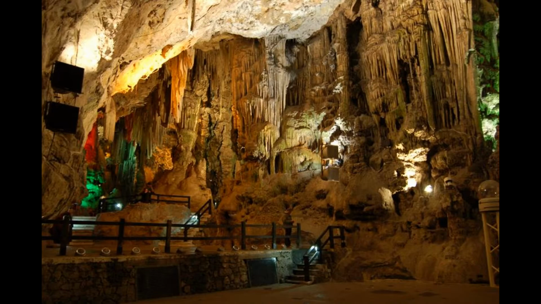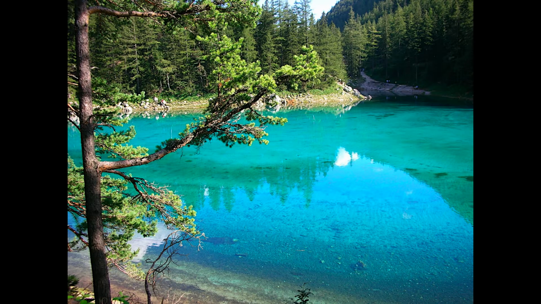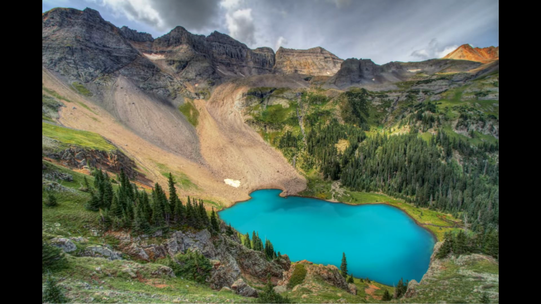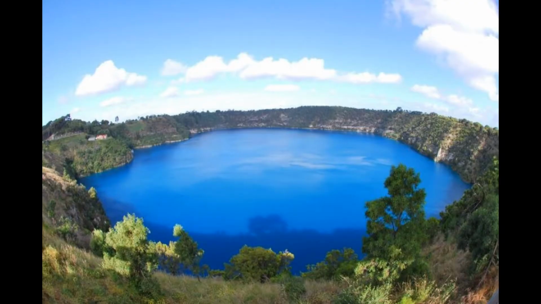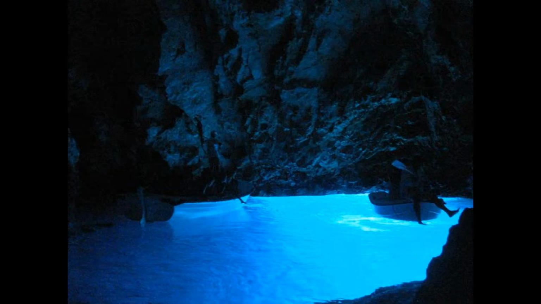Finally, we'll just take a look at our blues, which contain magnesium, chlorine, and hydrogen. A lot of these are found in Austria, Colorado, Oregon, and Australia, just to show a few. We also have several cave systems that emit a beautiful shades of blue.